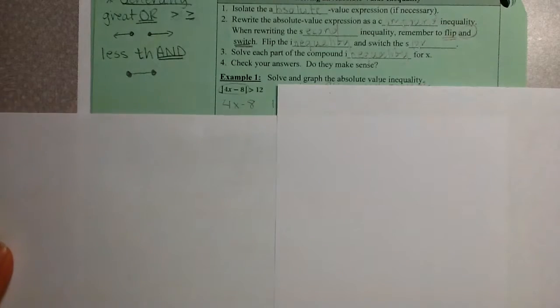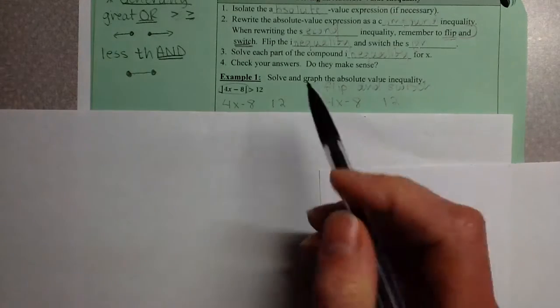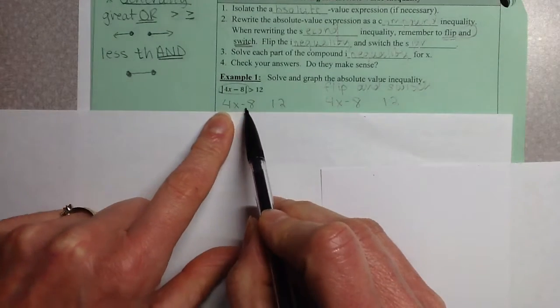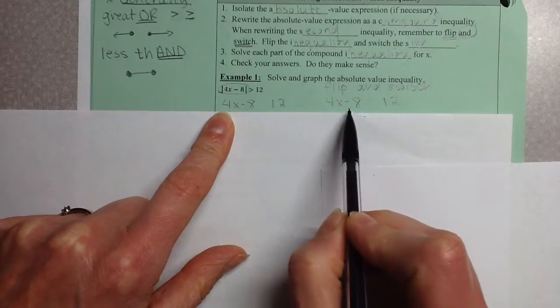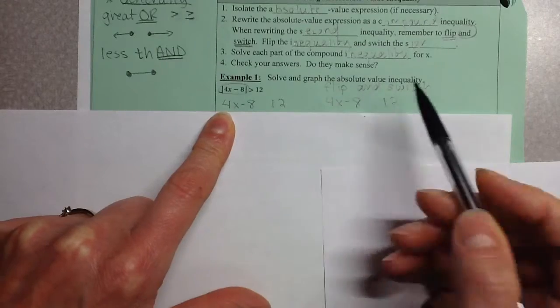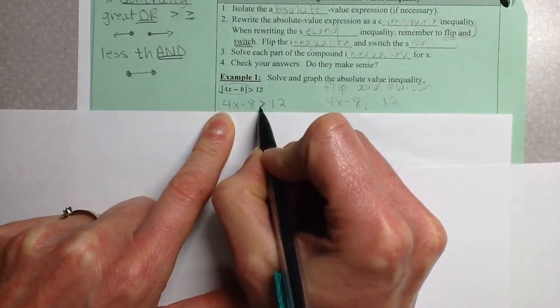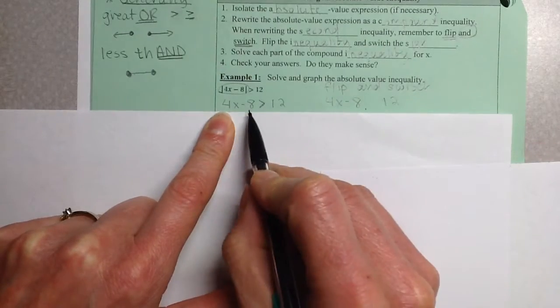So we need 2 different inequalities. Now, yesterday when we rewrote it, it was just an equation. So what we did is we said 4x minus 8 equals 12 and 4x minus 8 equals negative 12. Today now we have an inequality. So whatever this inequality sign is, we're just going to rewrite it here. So we don't do any changing there.